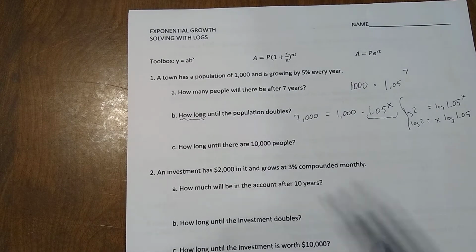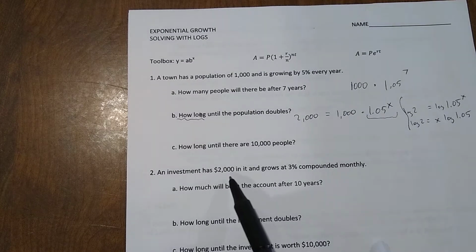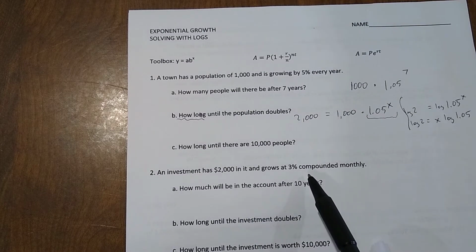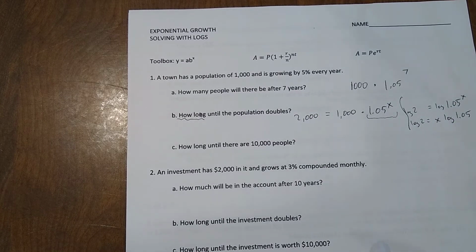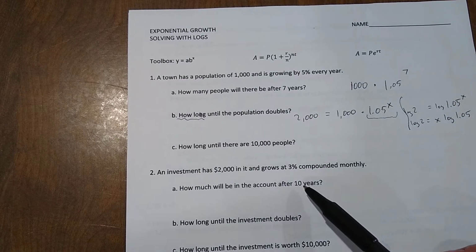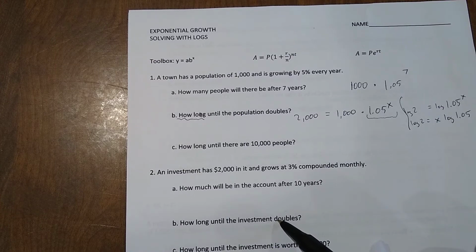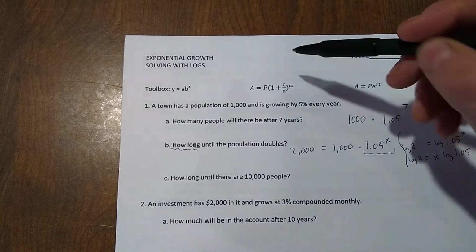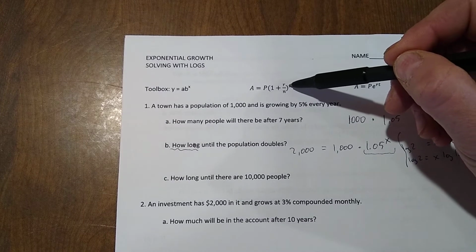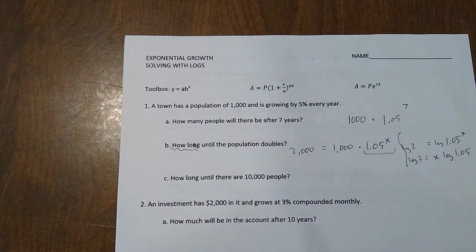Number 2 is very similar, except now the only difference is we're going to use the compounded formula. So put that in there, put in the time, how long to double, same idea. Just be careful that when you log both the n and the t, both these numbers are going to come down in front. So it will be similar to the one we just did, but just a hair differently.